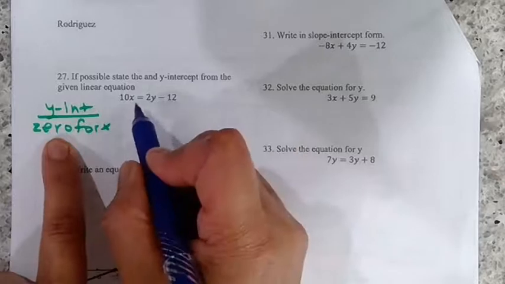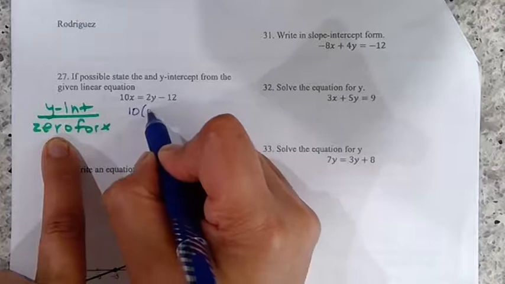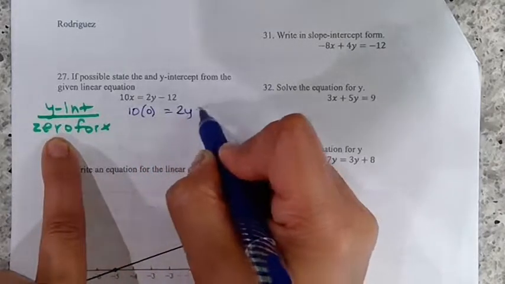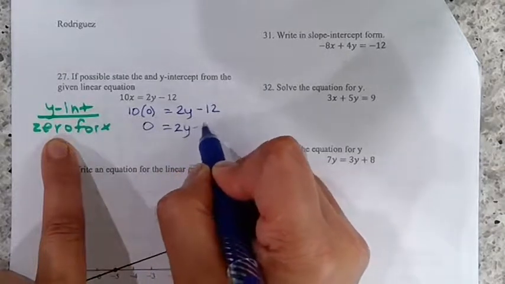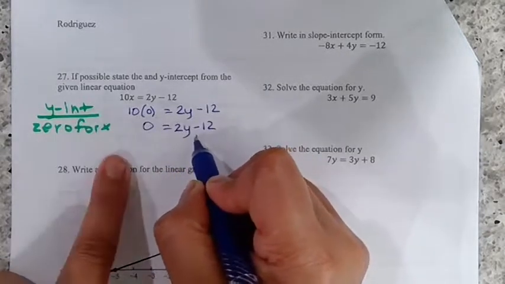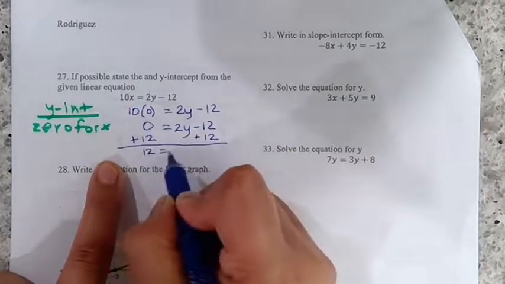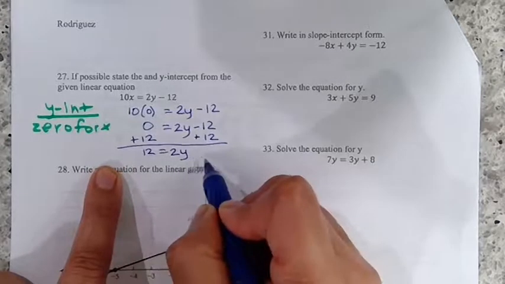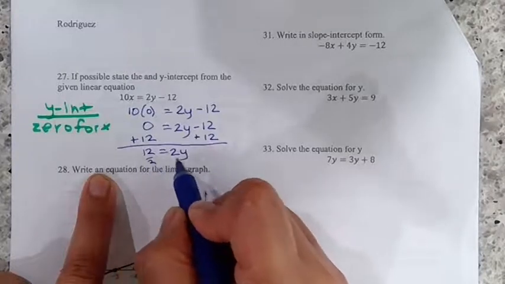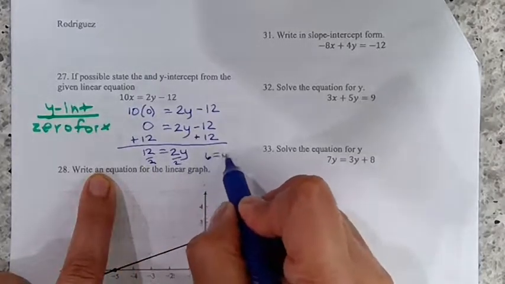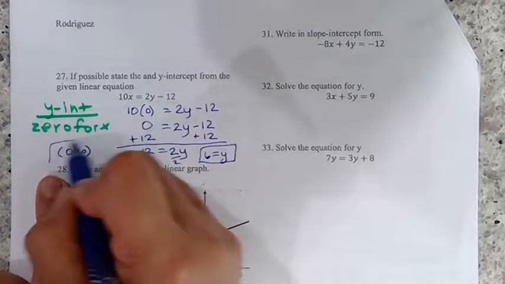So here we're going to plug in 0 for x. So this is 10 times 0 equals 2y minus 12. 10 times 0 is 0. I'm solving it for y, so I have to move this over to the other side. Divide by 2. So y is equal to 6. That means that your y-intercept is at (0, 6).